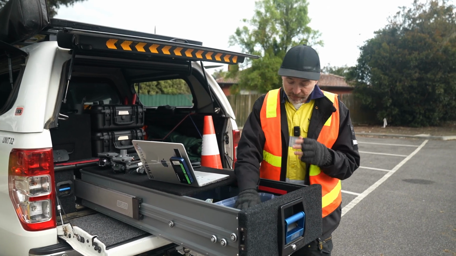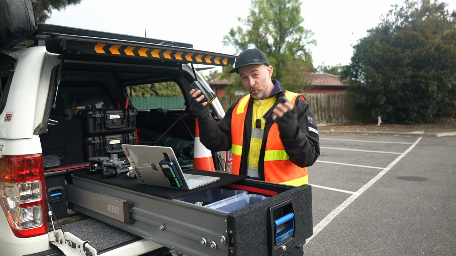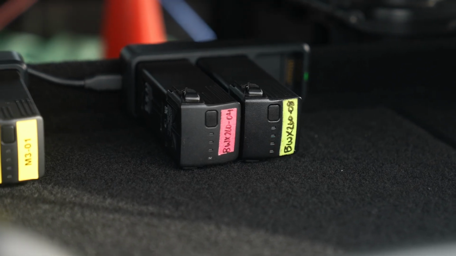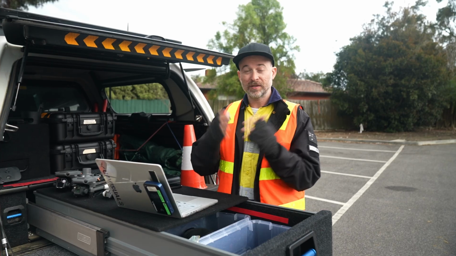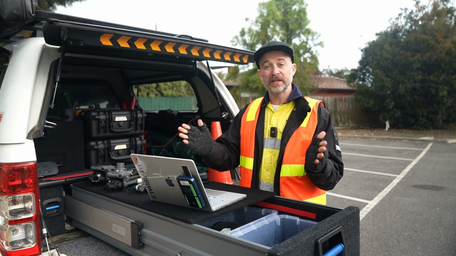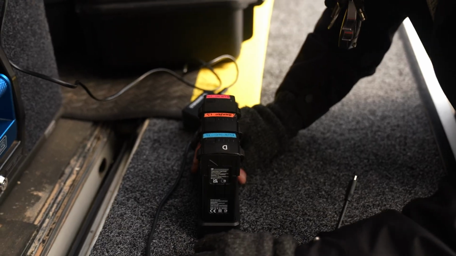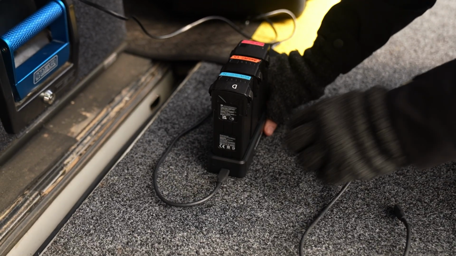Now, we have a lot of Mavic 3 batteries that we will need, because obviously we're going to be flying all day. So battery management is one of the most important factors to making sure that your inspections over the day run smoothly, because if you don't have batteries, you can't fly. So when you're doing up to 30 poles a day, these can only last so long.